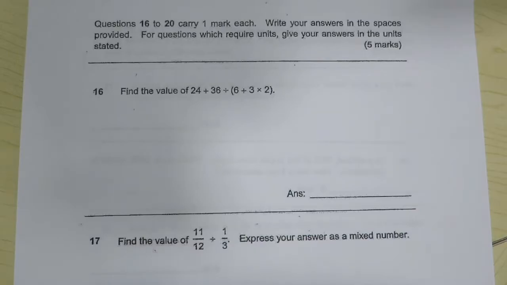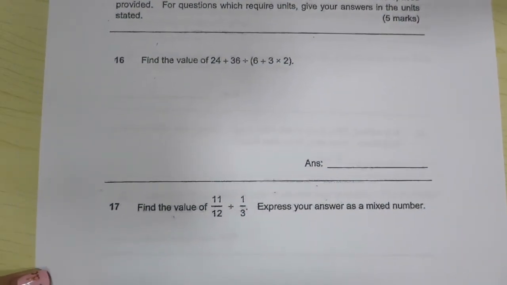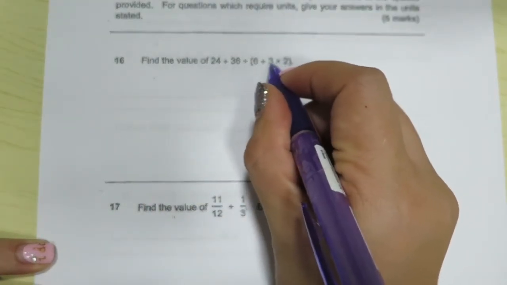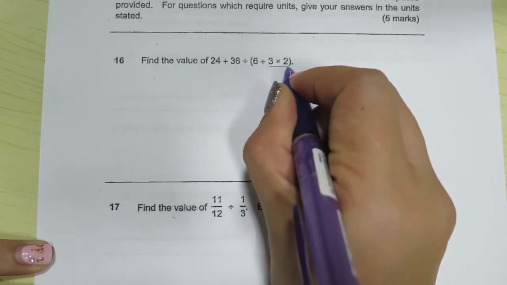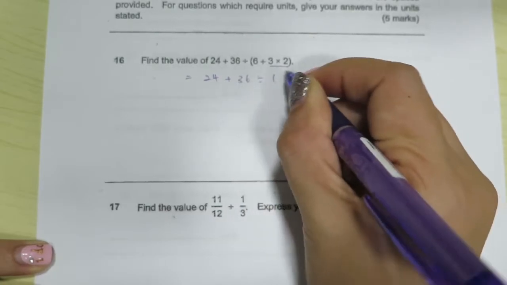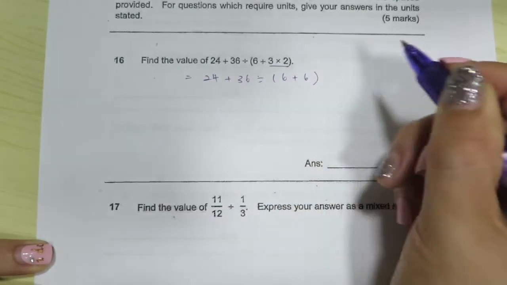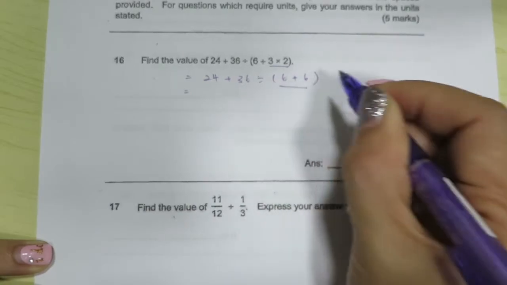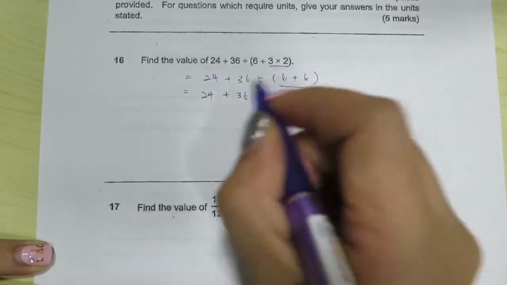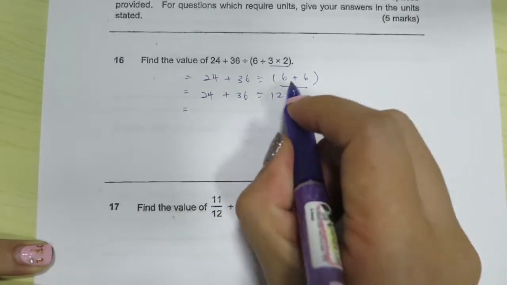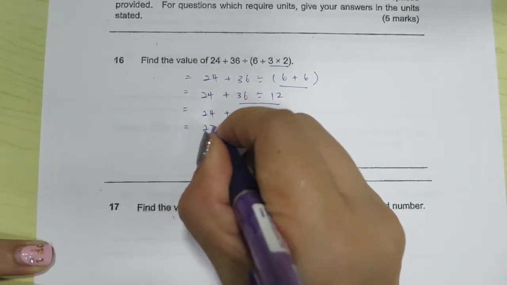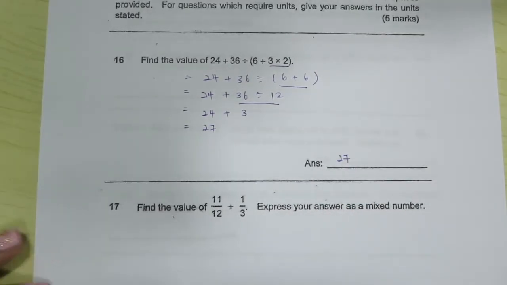Okay, next question 16. Order of operations. Now we've got to solve the bracket first. But within the bracket, plus and multiplication should happen first. So this is 24 plus 36 divided by bracket 6 plus 6. Let me solve for what's in the bracket first. 6 plus 6 is 12. So now I'm left with addition and division. Division should happen first. So this is 24 plus 3. So the answer is 27.